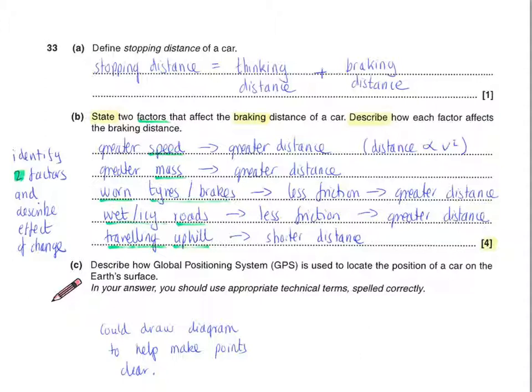the braking distance. Now I've listed here all of the accepted factors, so you need any 2 of these green factors. So changing speed, mass of the car, the condition of the tyre or brakes, the condition of the roads, and if you happen to be travelling uphill. Any 2 of those would get you 2 marks.